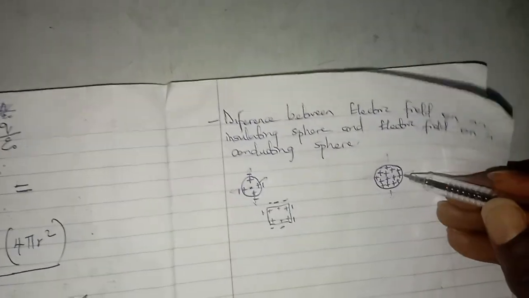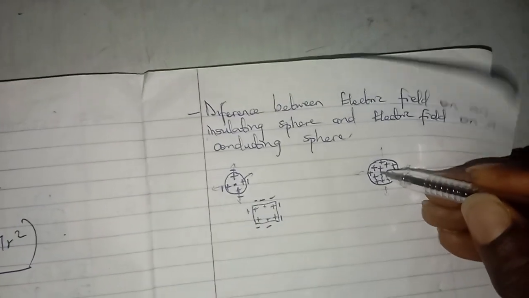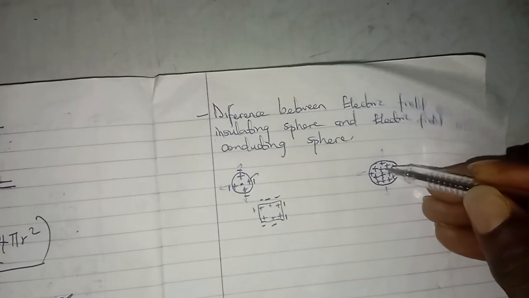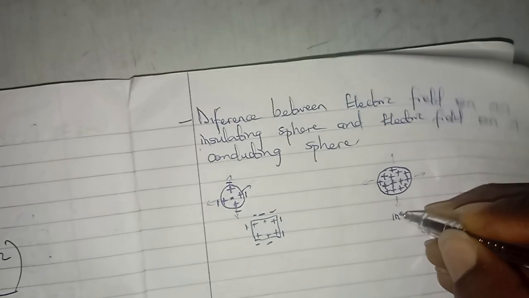So if that be the case, when it is an insulator, you can now say that okay, there will be electric field on the inside. So you need to know this. So this one is for insulator.